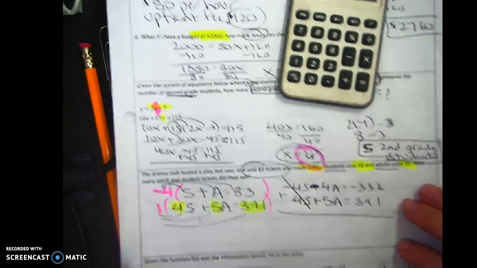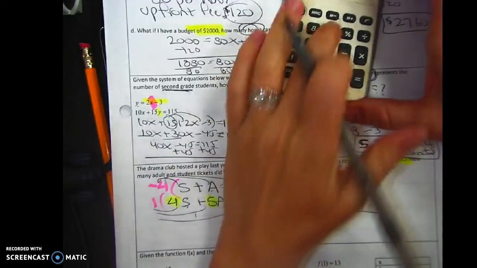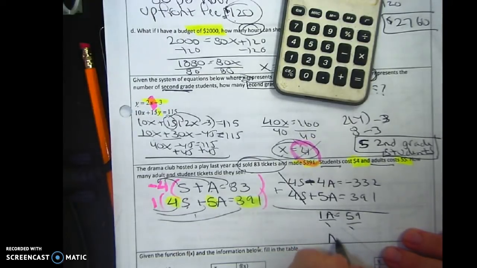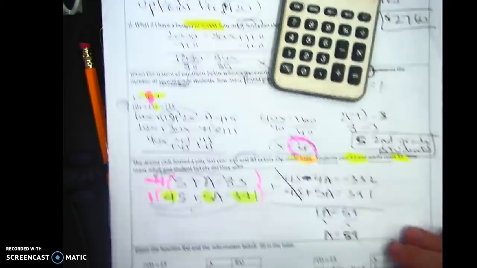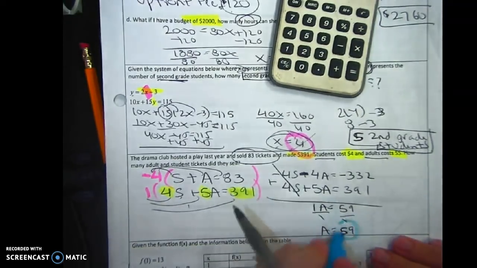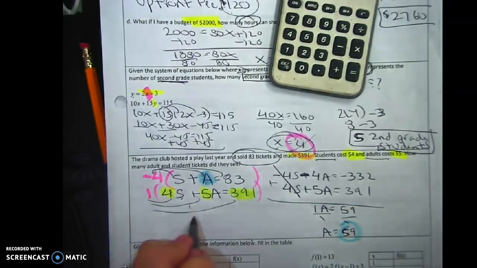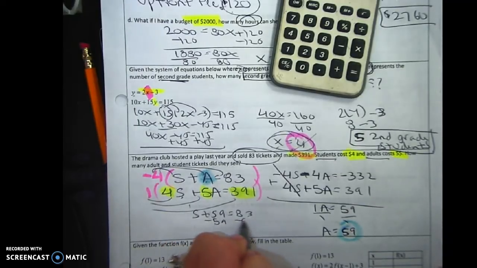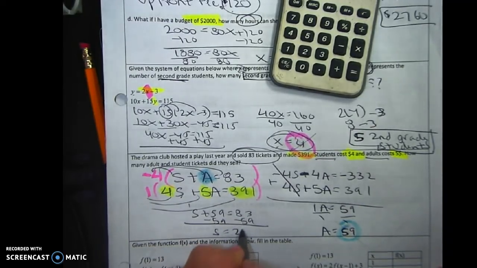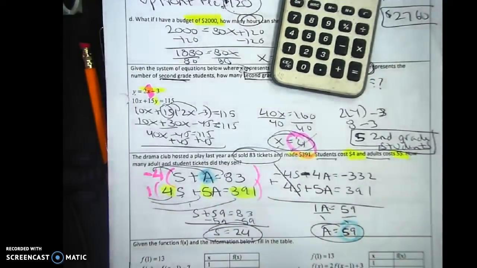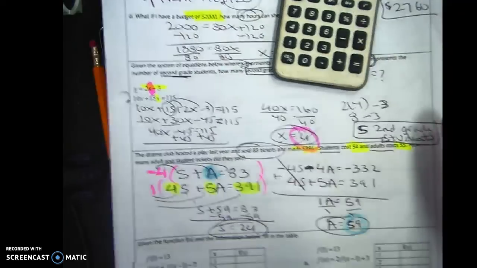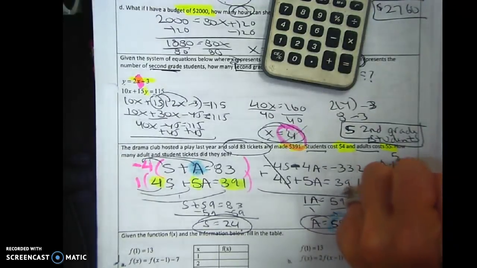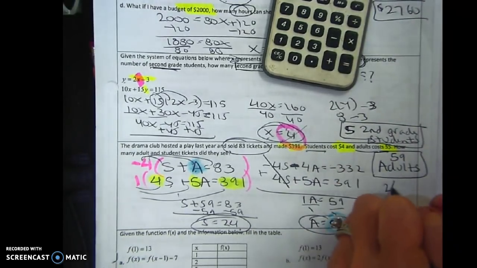Now, when I add, boom, I can eliminate. 1a equals 391 minus 332 equals 59. So divide by 1, a equals 59. Now that I have my a, I'll plug that a in here. And I'll go s plus 59 equals 83. S equals 24. So I got my A and I got my S. Okay? I can't just circle them. I want to know adults. So how many adults came? 59 adults and 24 students.